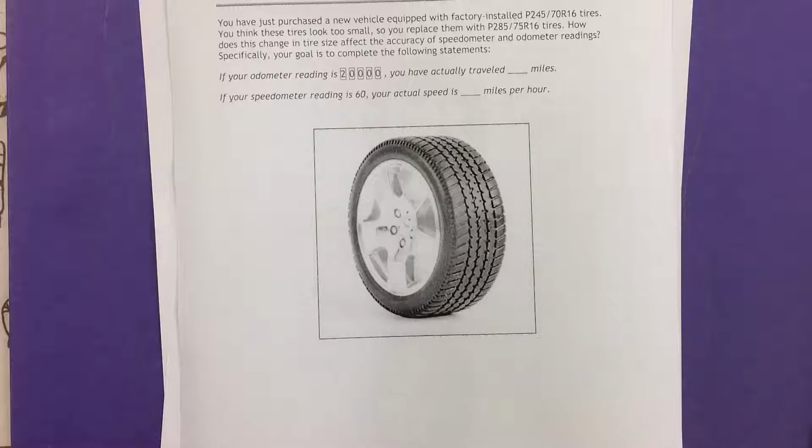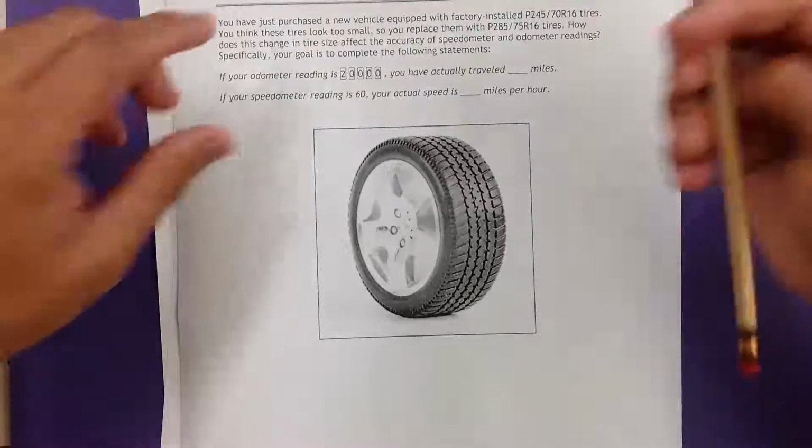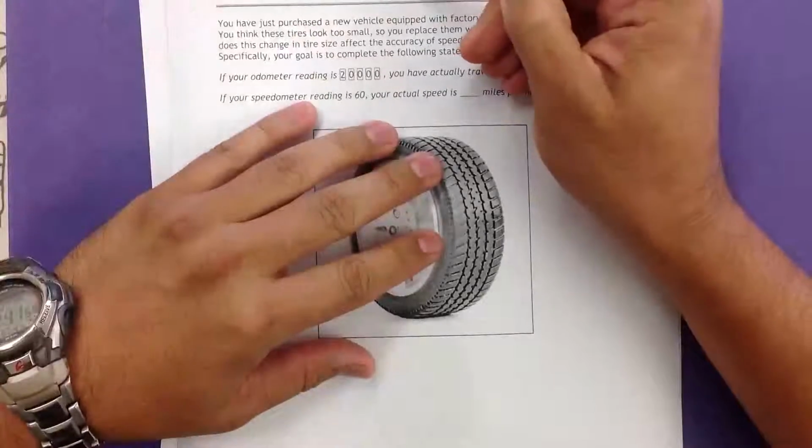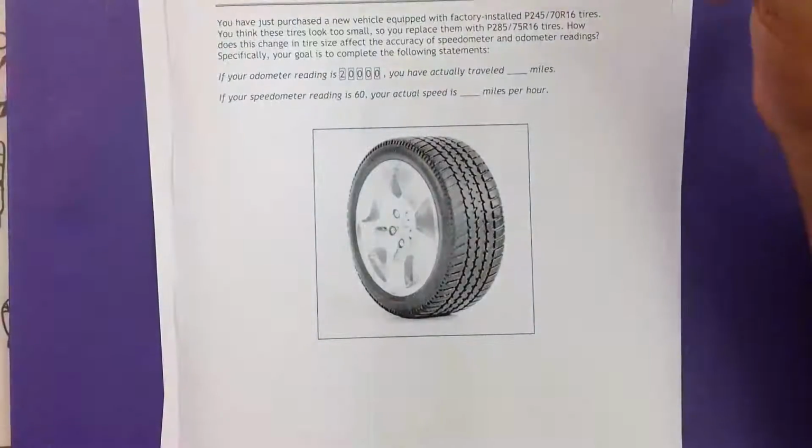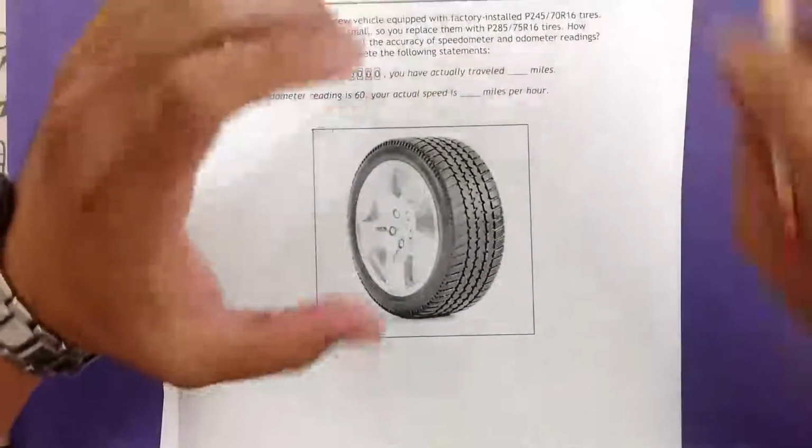Okay, as per usual, this is Mr. Solis from Advanced Quantitative Reasoning, and we're going to be doing a new segment this week, which is called Changing Tires. We're actually going to have a truck with little tires.